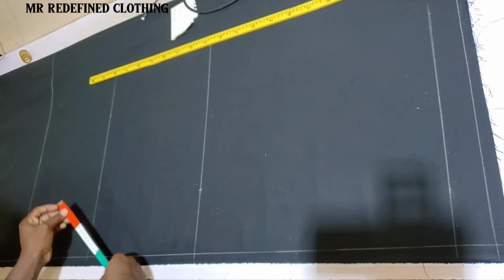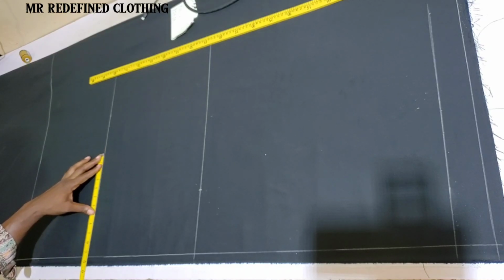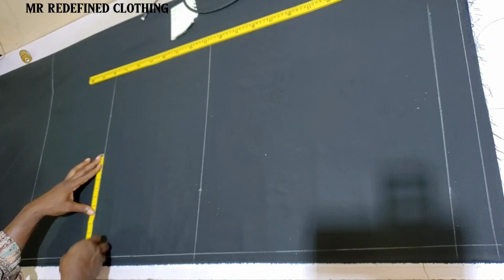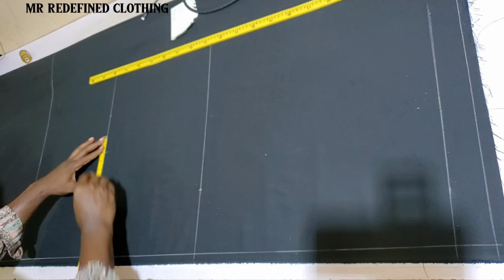Now the next is to mark the hip, which is 45 here. So in such a case, I will just mark 46, right? Then mark in this form, add an extra 2 inches.